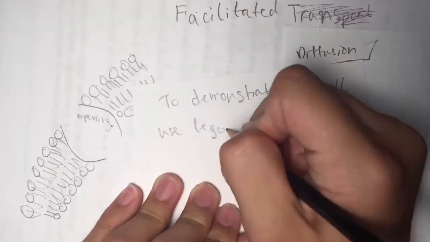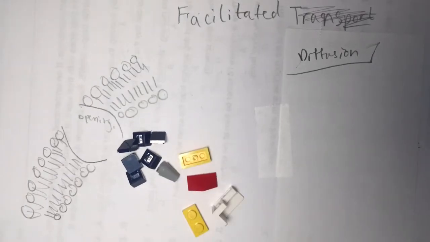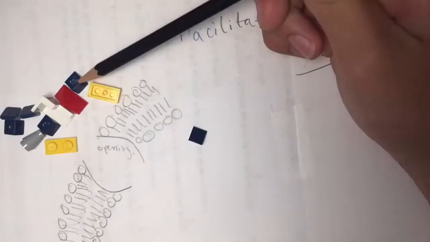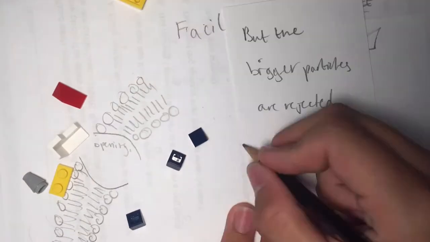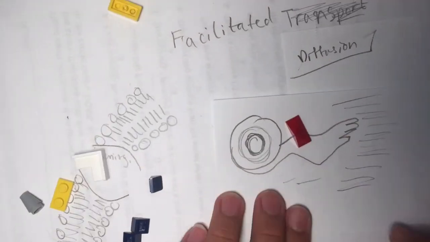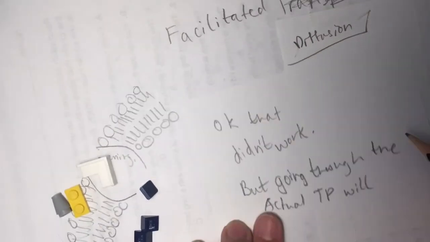To demonstrate, we will use Legos again. So we got our little water particles, and they move around freely. Unfortunately, the yellow and red pieces are way too big to fit through the normal membrane, but they can enter through the TP. And no, I find that kind of funny, but that didn't work. So let's go through the actual TP. So as you can see, now the particles are inside. So diffusion works if you want to get particles from high to low concentration.